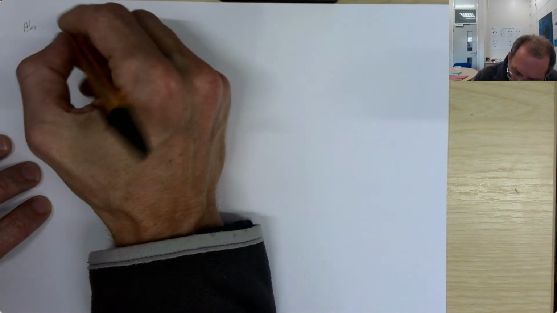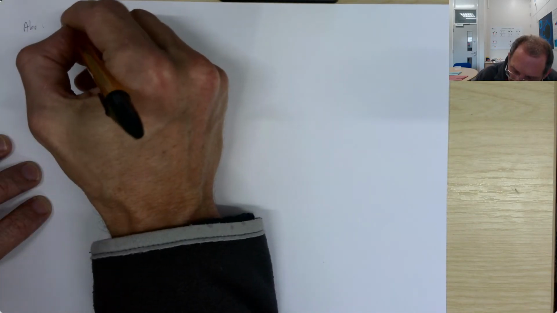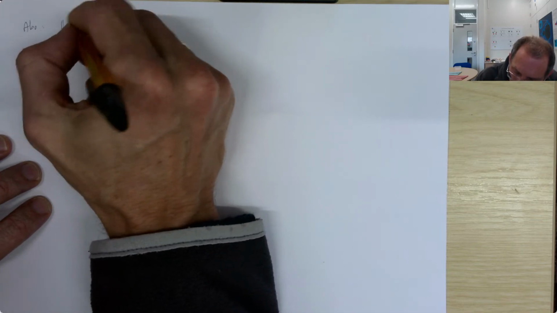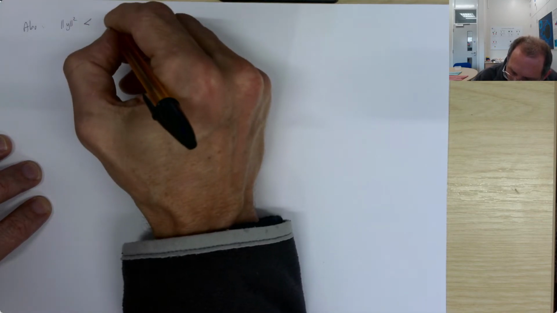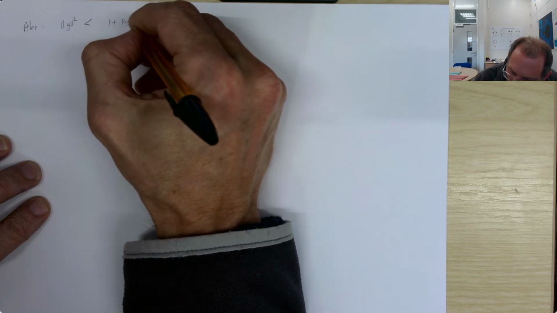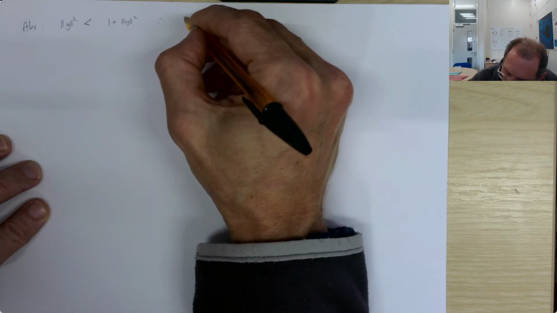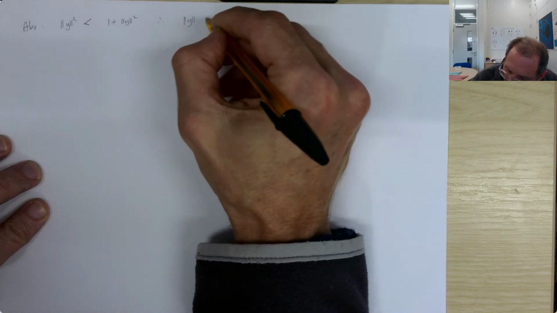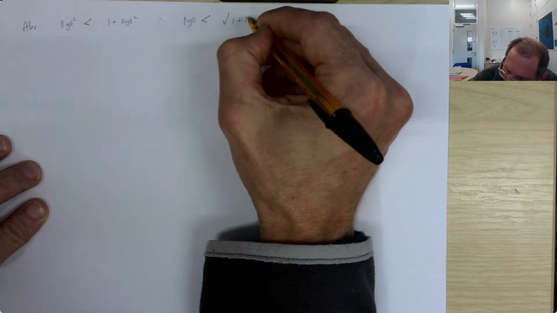Also, we know that certainly the norm of y squared is going to be less than 1 plus the norm of y squared. So the norm of y is going to be less than the square root of 1 plus the norm of y squared.